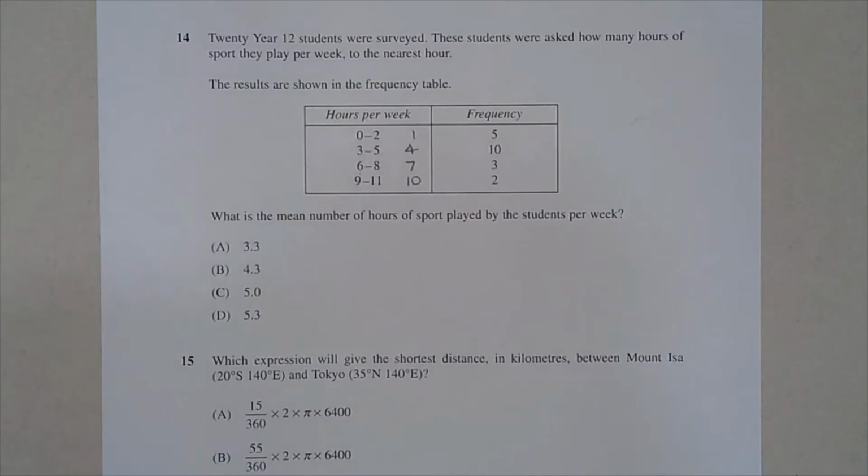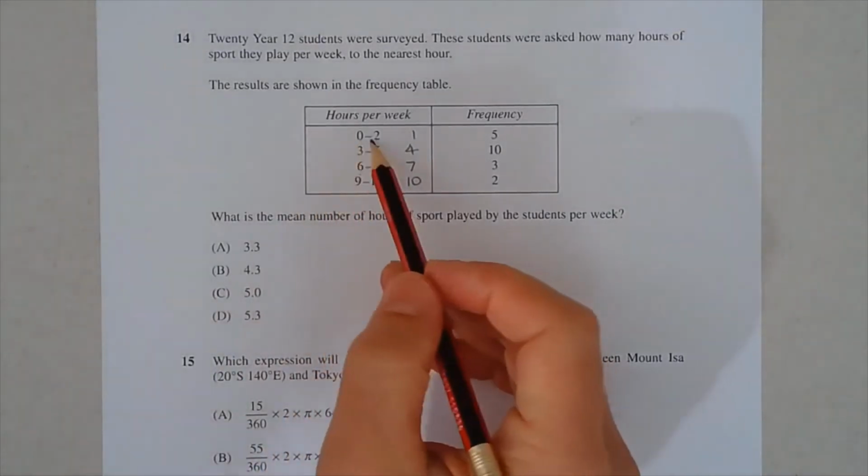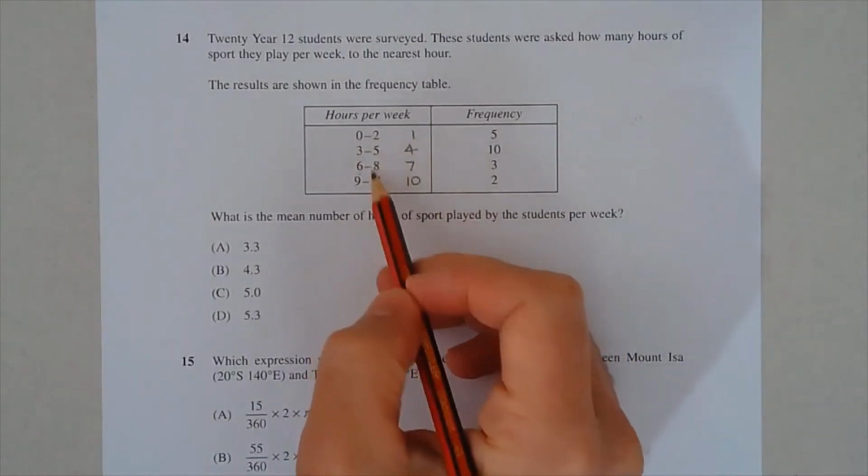Question 14. 20 Year 12 students were surveyed. These students were asked how many hours of sport they play per week to the nearest hour. The results are shown in the frequency table. What is the mean number of hours of sport played by the students per week? Now, because we're dealing with class data, we need to find the midpoint of each of the classes first.